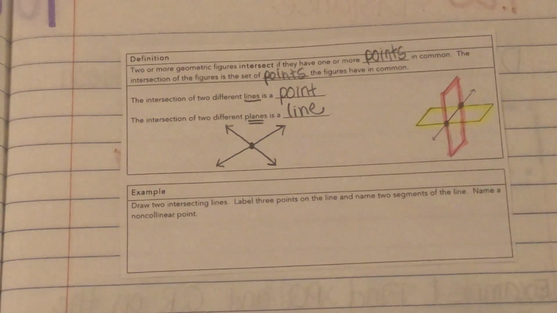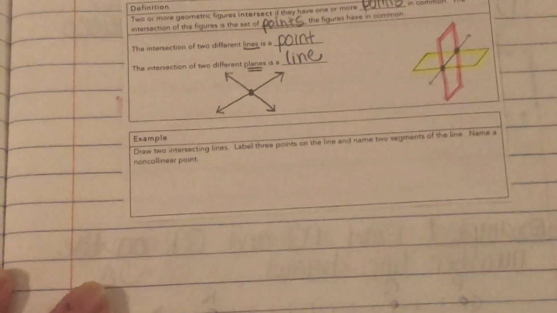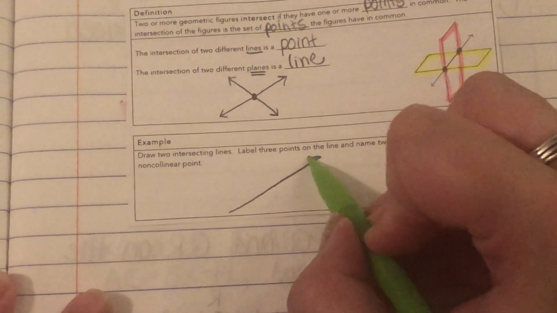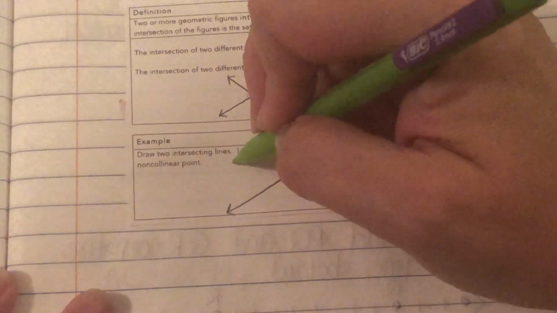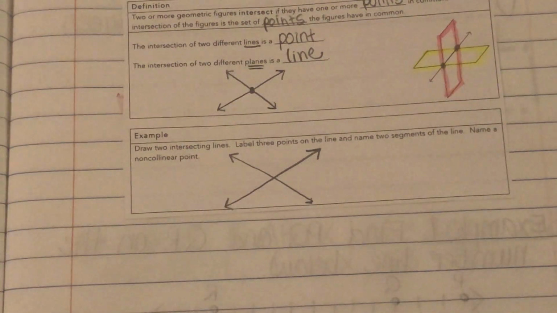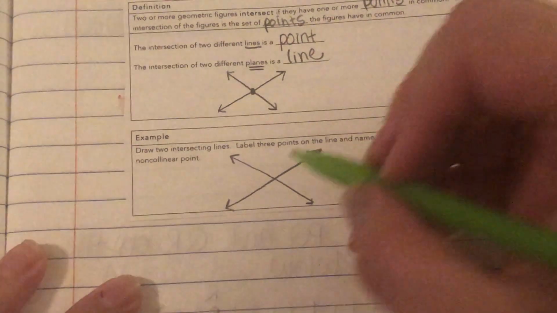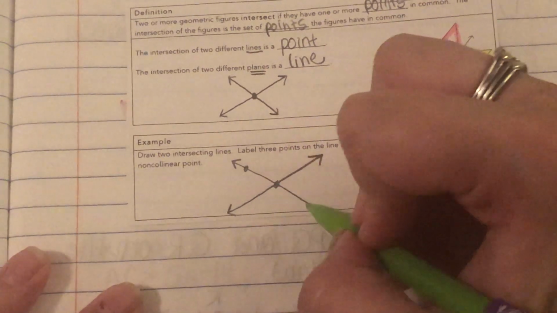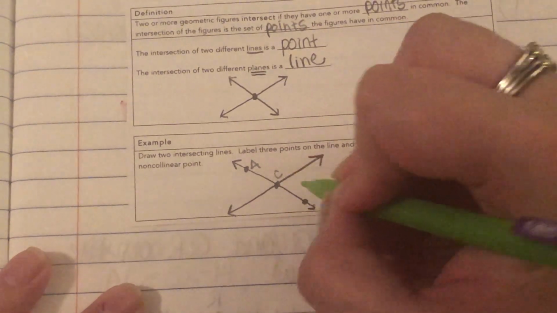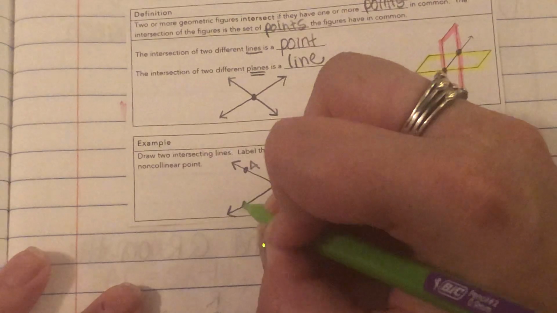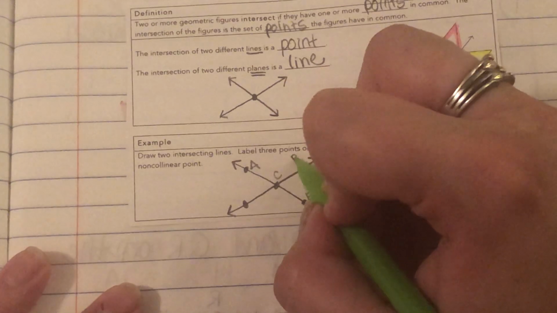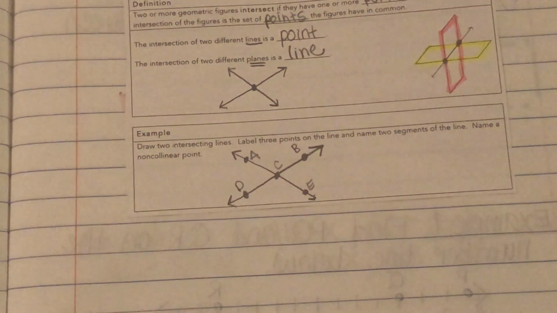Okay, so last example. Draw 2 intersecting lines. So I'm just going to do the crisscross X like I did before. Because I don't know, whenever I see 2 intersecting lines, that's what I think of, right? Label 3 points on the line. So I'm going to put 1, 2, 3. Let's call it A and C and E. And then I'm going to put 1 and 2 on this line so that I have 1, 2, 3 on this one as well. I'll call this one B and I'll call this one D to fill in my A to E. Okay.